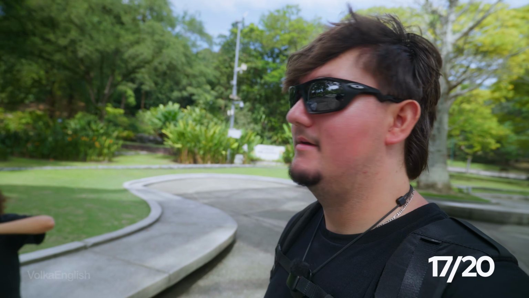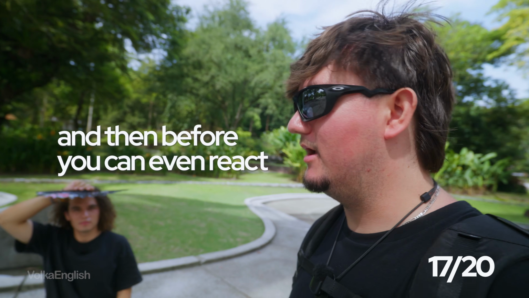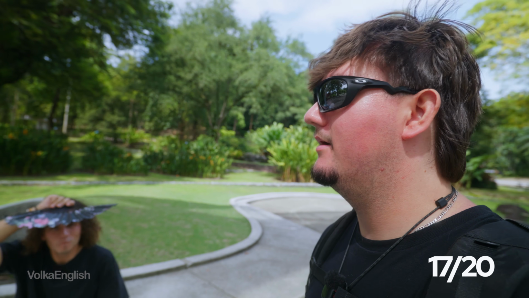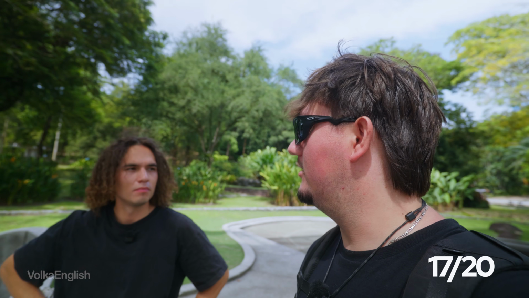Does it flash rain here? Like one second it's sunny and then boom, rain. Yeah, that's exactly how it is here. You'll notice the clouds coming in and then before you can even react, it's like a bucket is dropped on you. There's puddles everywhere. The water comes down faster than the drains can handle here. I think you noticed. Yeah.